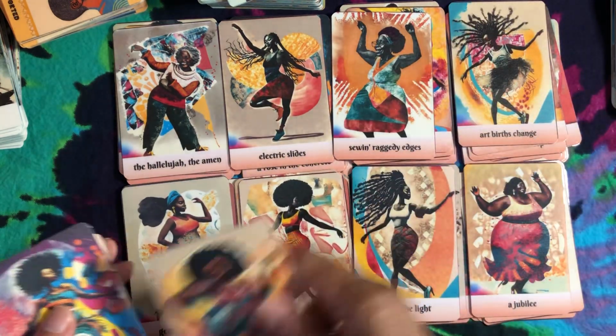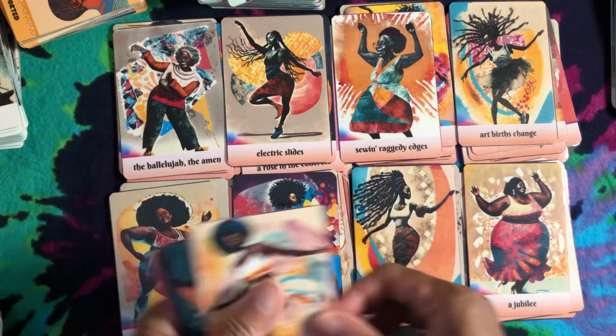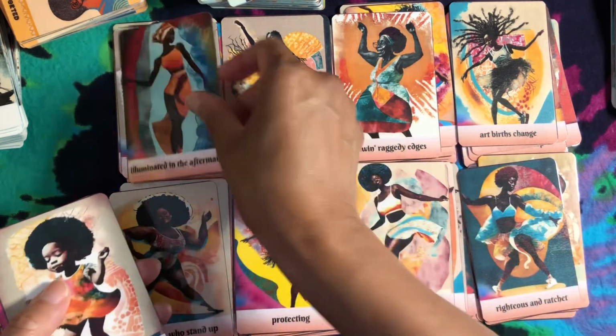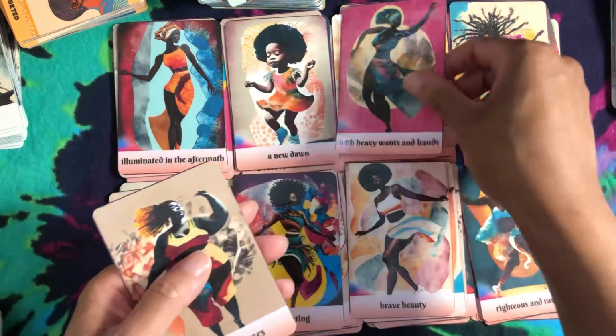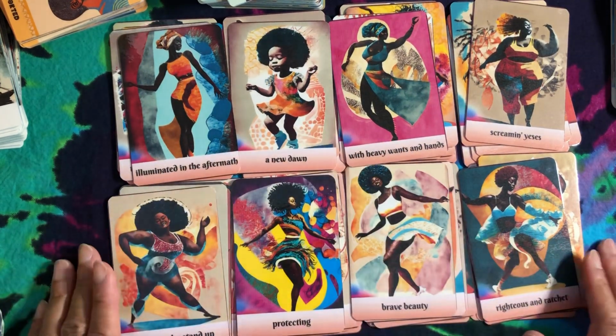For some of these, I put like elderly Black woman. So just, again, thinking about how to make some subtle changes to each one. I think for this one, I did toddler.